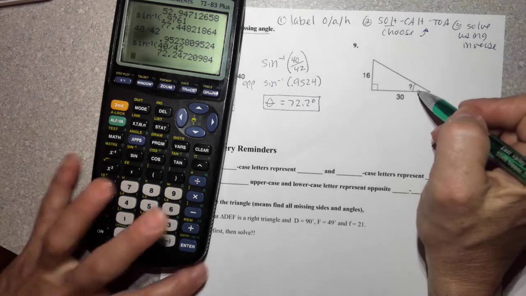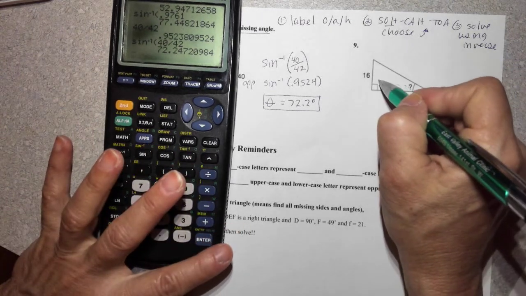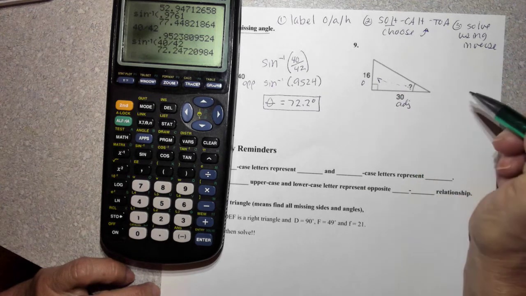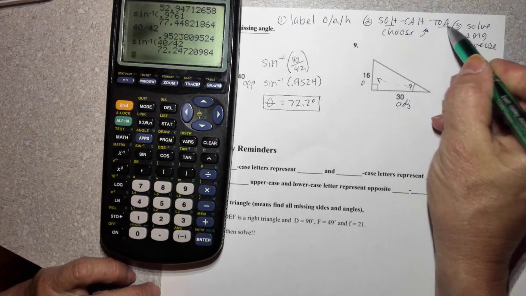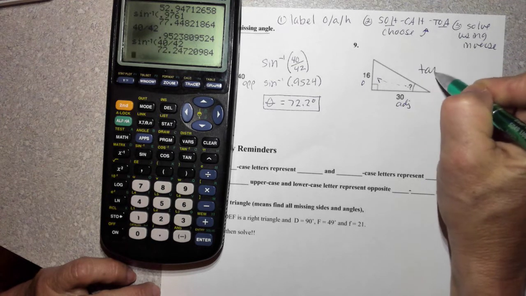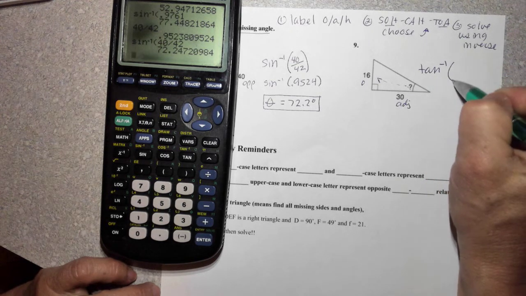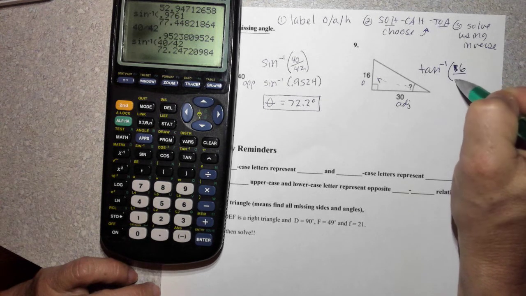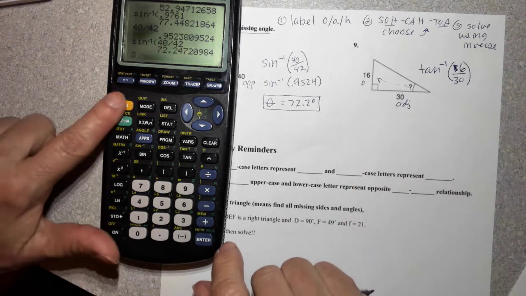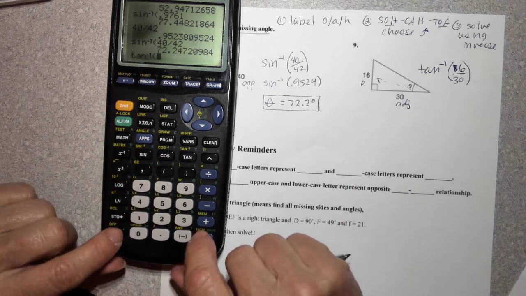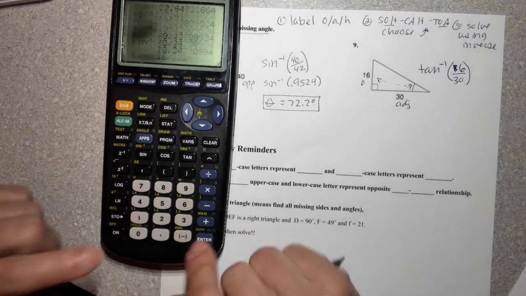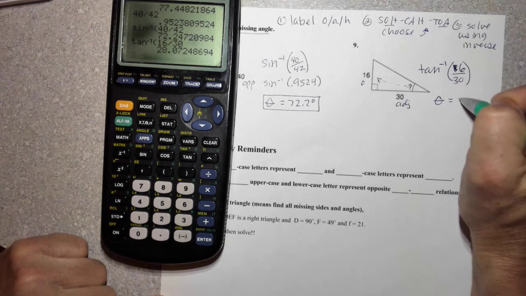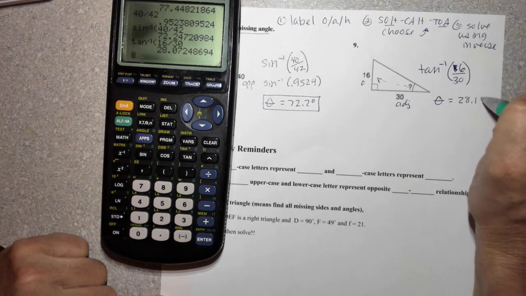All right, so how about this one? This would be straight across, making the 16 the opposite. This is next door, making it the adjacent. So that makes a tangent problem, but I'm looking for the angle. So tan inverse of opposite over adjacent, so inverse tangent of 16 over 30. I know the two sides and I'm looking for the angle. In this case, the angle comes out to be 28.1 degrees.